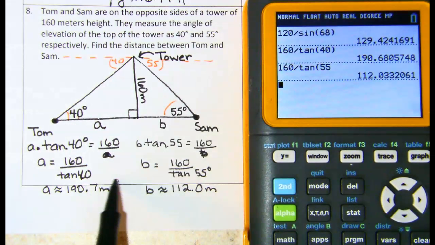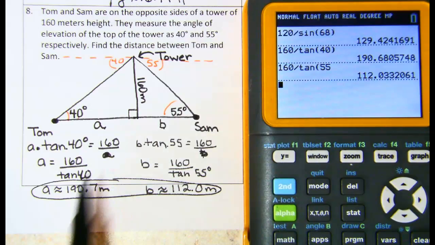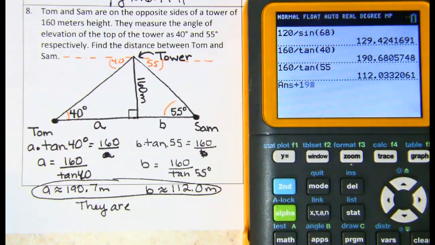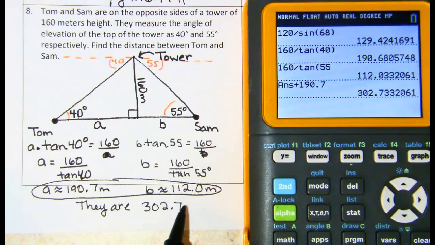So now we can simply add these two numbers together, and we are going to say they are about 302.7 meters apart. So you have to slow down and get that picture drawn correctly in order to tackle a problem like number 8.